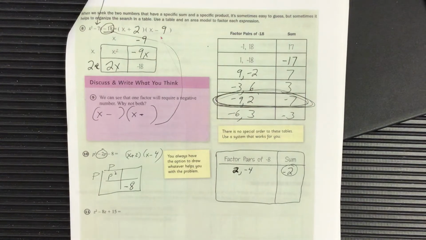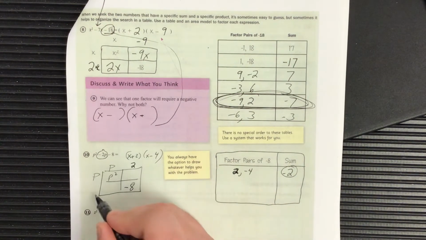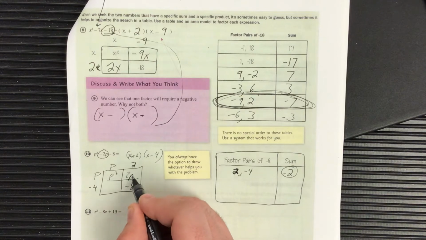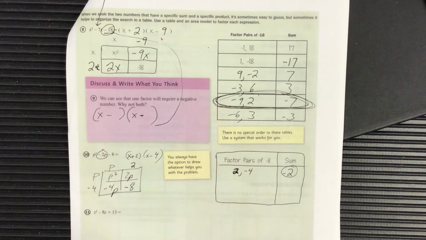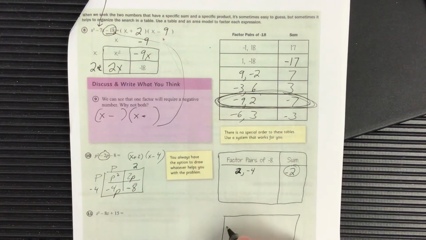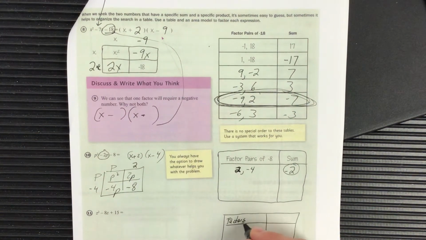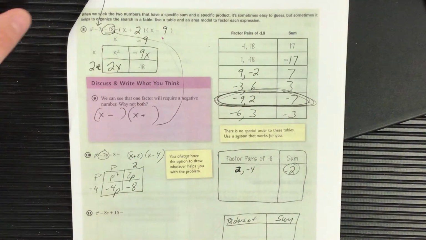There's what it would look like, and you just told me it's 2 and negative 4, so you'll get the same answer. So I recommend thinking of it mentally, or making a little chart like they have.